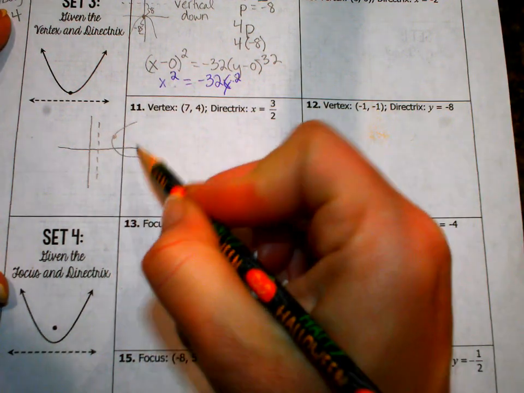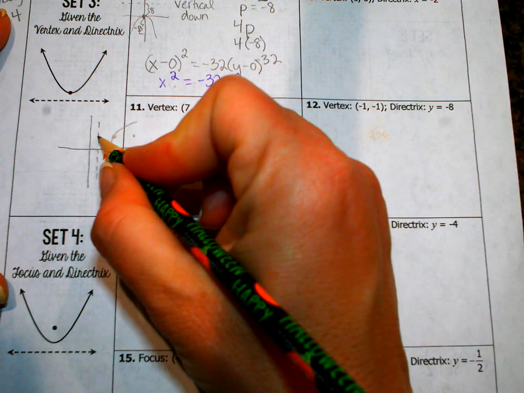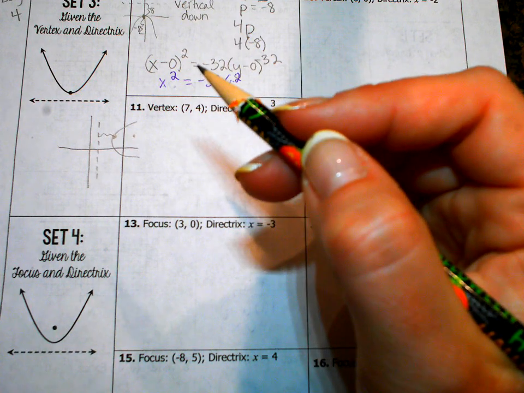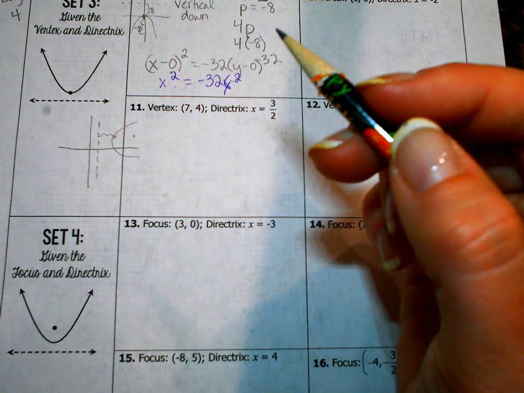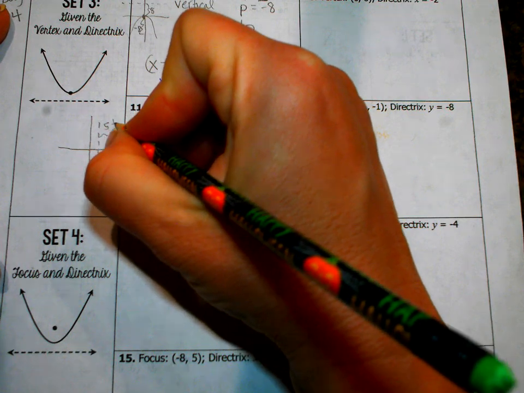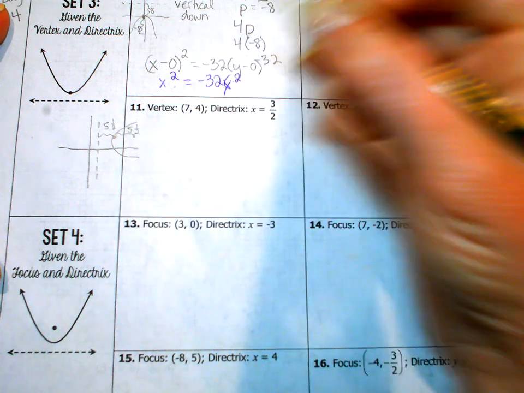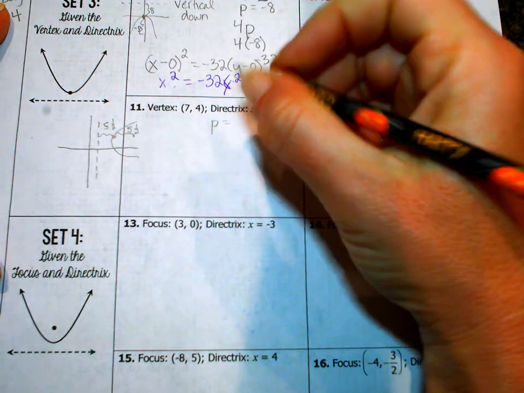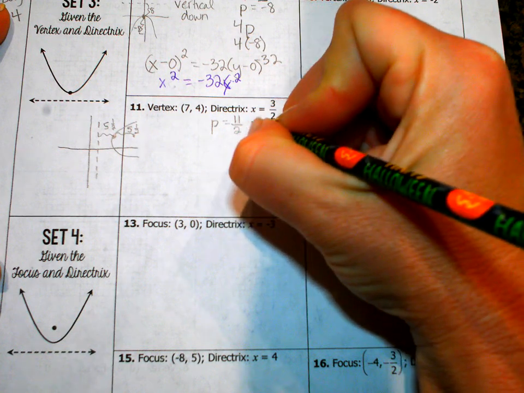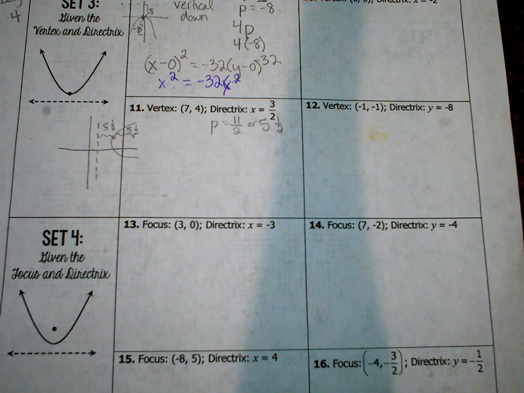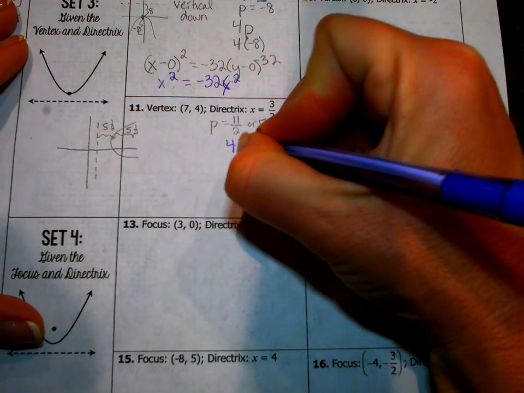Now, how far apart are these? From 1.5 to 7, that's 5.5. So from here, it's going to be another 5.5 to my focus, which is P. 11 halves is the same as 5.5. True. So then I've got 4 times P, 4 times 11 halves.